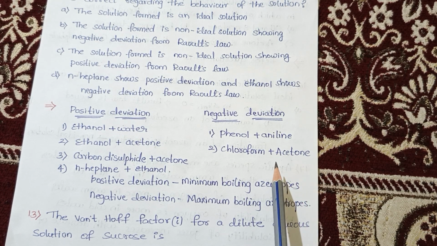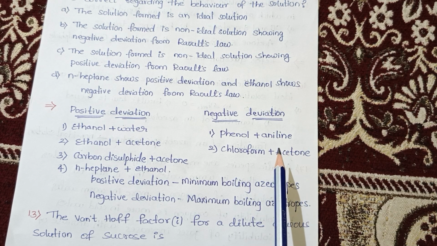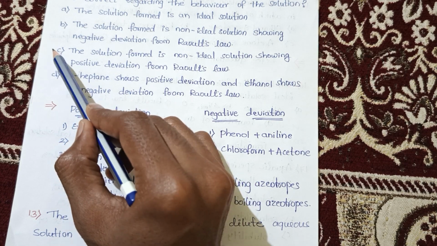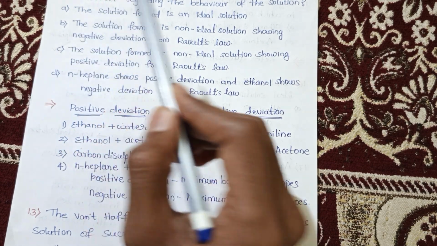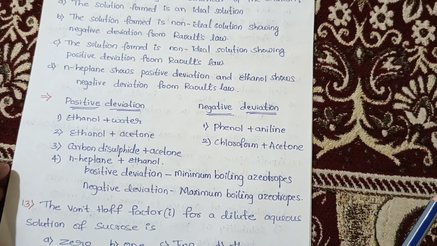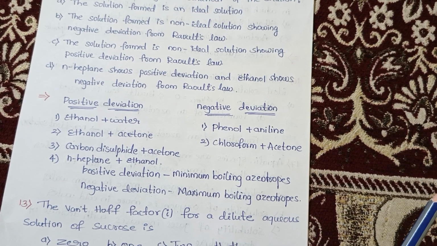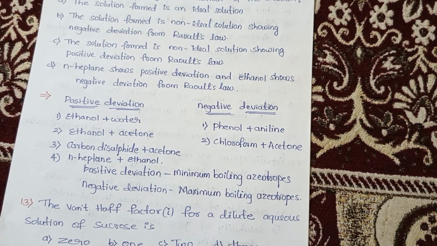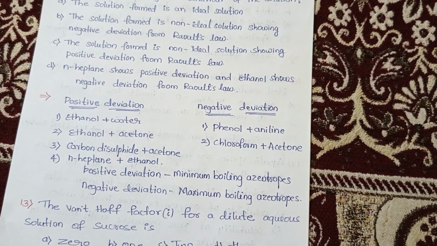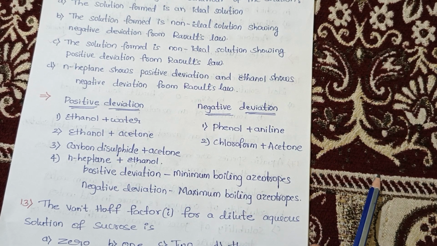So you should remember the solution formed is a non-ideal solution showing positive deviation from Raoult's law. Therefore option C is correct. One more thing you have to remember: those showing positive deviation are also examples of minimum boiling azeotropes, and those showing negative deviation are examples of maximum boiling azeotropes.